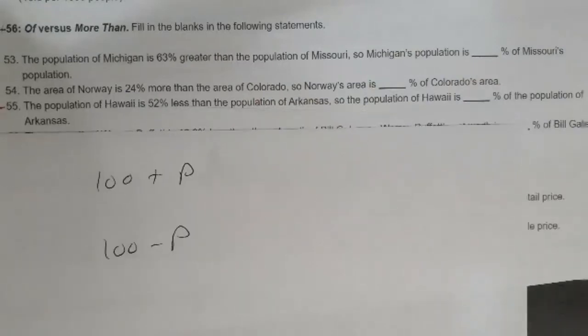So what should we do here? What are we thinking about here? If Hawaii is 52% less than, then what is the population of?